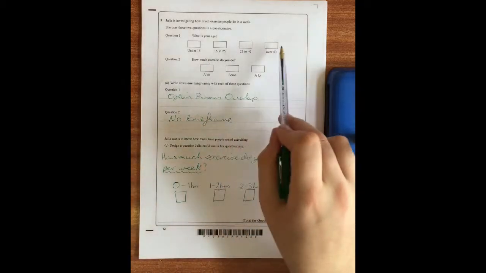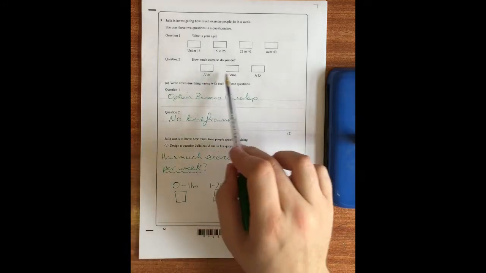Question 9. Julia is investigating how much exercise people do in a week. She uses 2 questions in a questionnaire. Question 1 is what is your age with these option boxes, and how much exercise do you do with these option boxes. Write down one thing that's wrong with each.